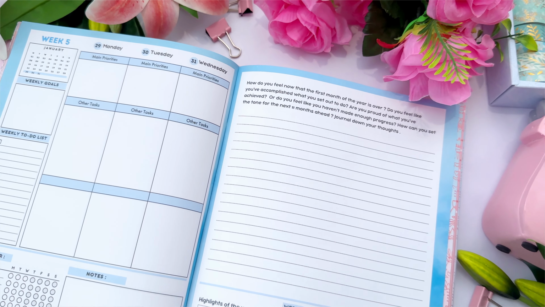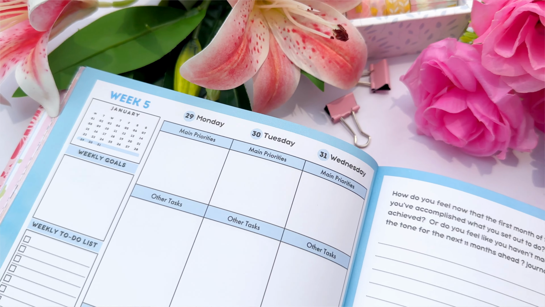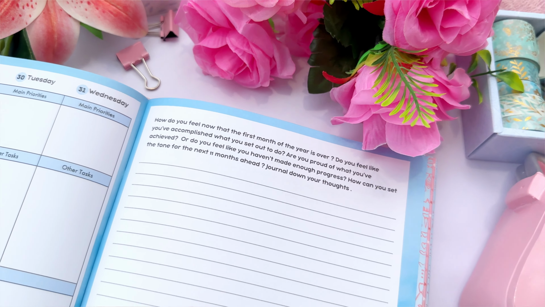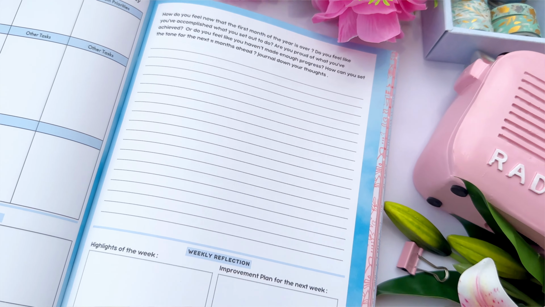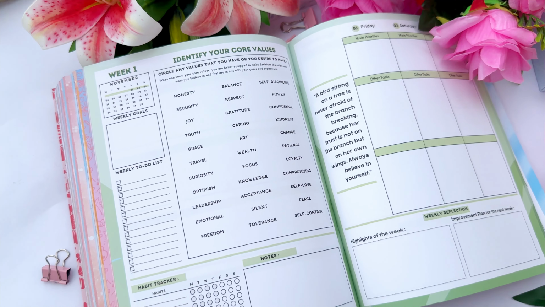Like for the month of January, I have given you a prompt: how do you feel now that the first month of the year is over? You can journal here about how you're feeling after the first month. So every single month, wherever this situation arises due to the change of dates and days, you will find some surprisingly new prompts or new activities going on.